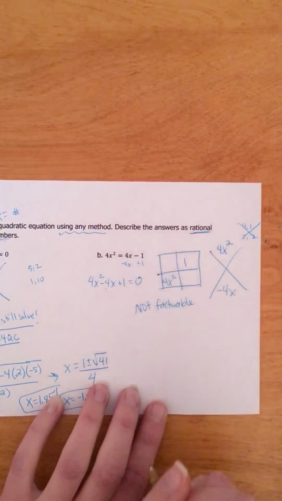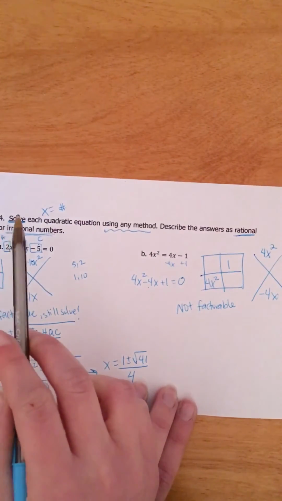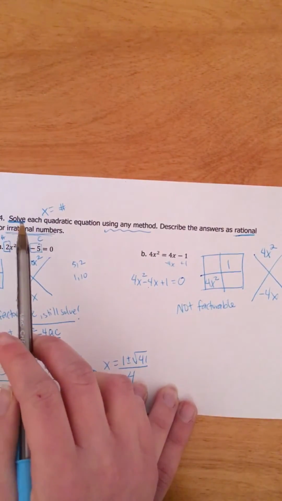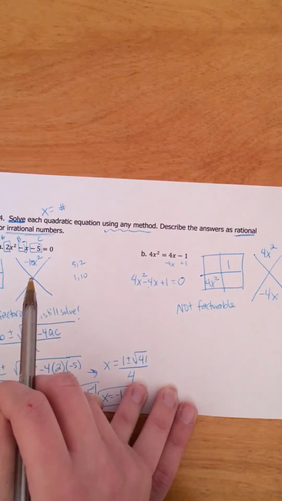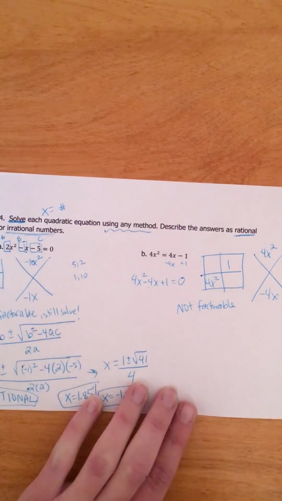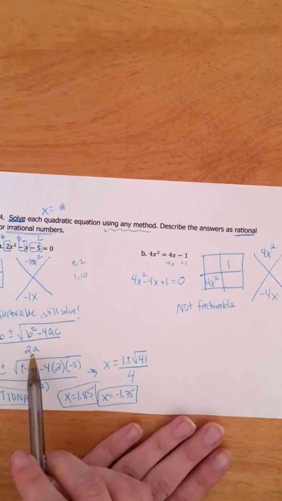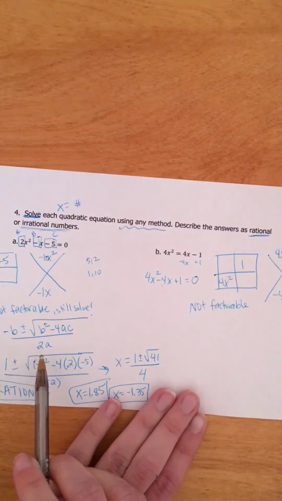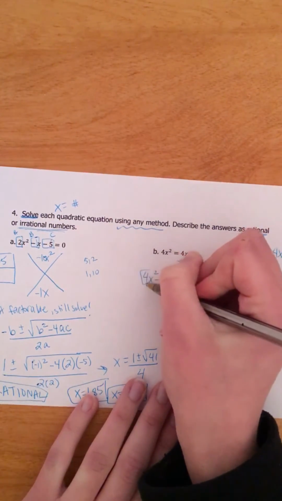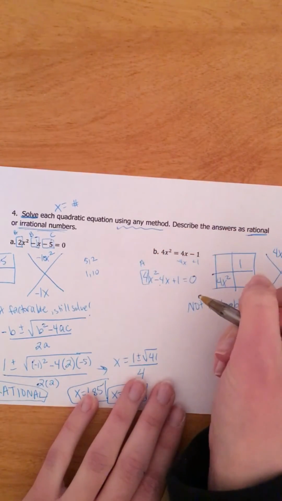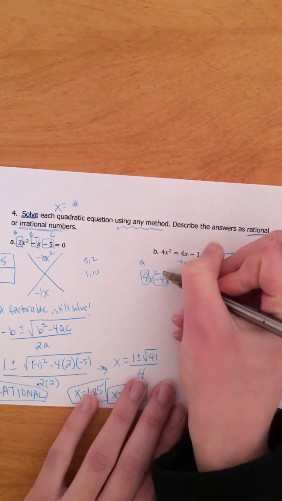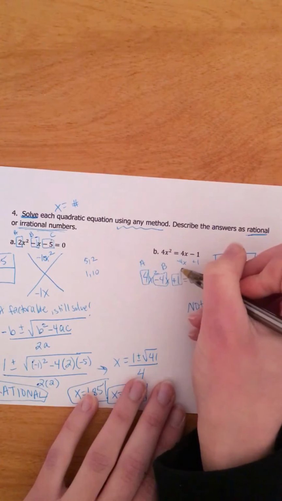Right, but even if you get not factorable on there, and if it tells you to solve it, you need to keep going. If it says to factor, then you would say you can't do it. But I need to solve it, and that means I keep going. So I'm going to use the same quadratic formula from over here. Let's identify our a, b, and c. This 4 is worth a, negative 4 is b, and positive 1 is c.